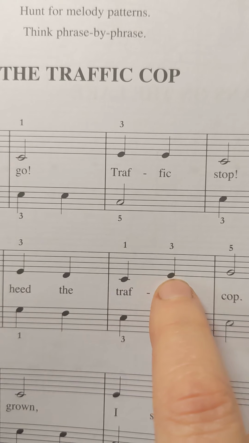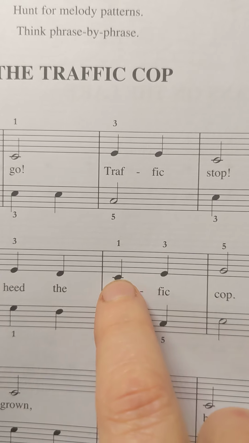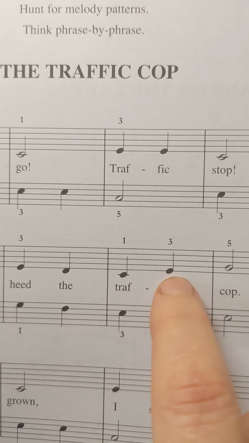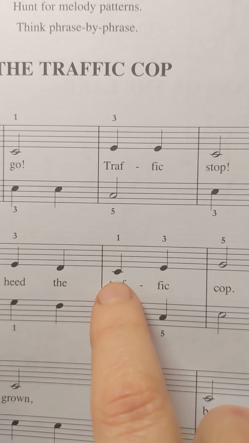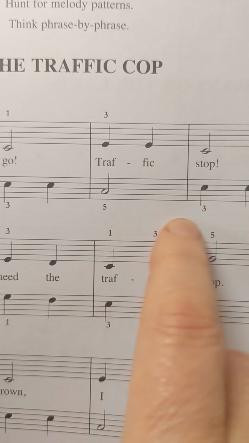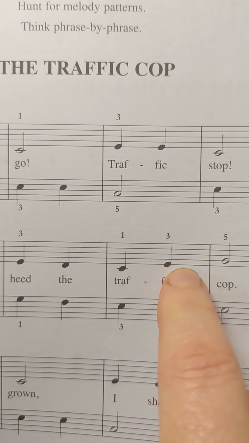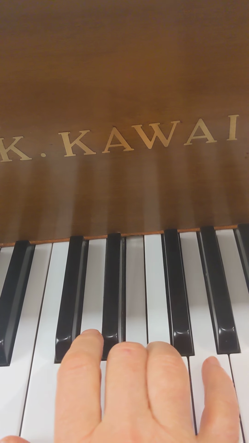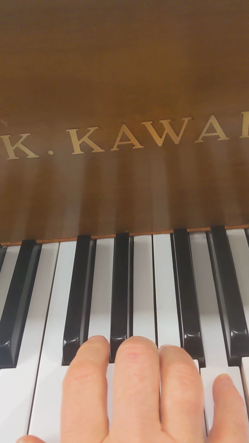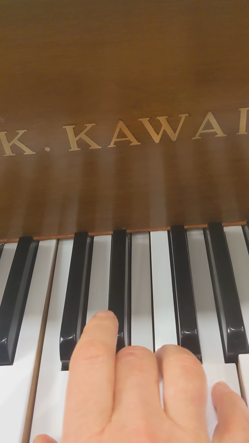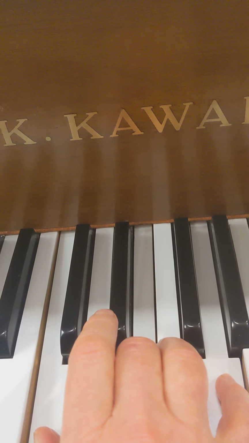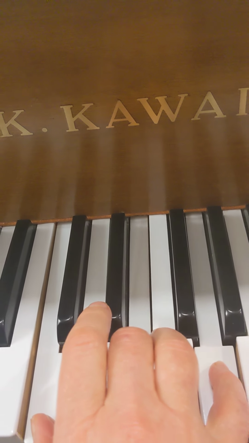I want you to think about this C, E, and G. You've got a C, you skip up to the E, and you skip up to the G. That is our bass chord in the key of C. We haven't talked about it, but that is a C chord. C, E, G. I'm just going to take my hand down here and show it to you. C, E, G. I'm going to hit those 3 together. Don't they harmonize just beautifully? That's your C chord.